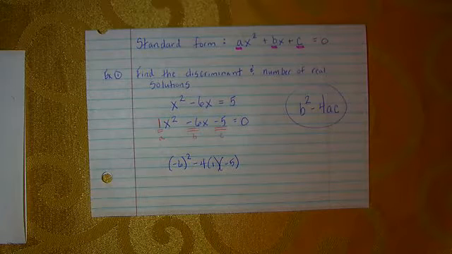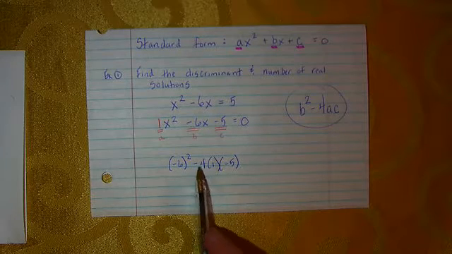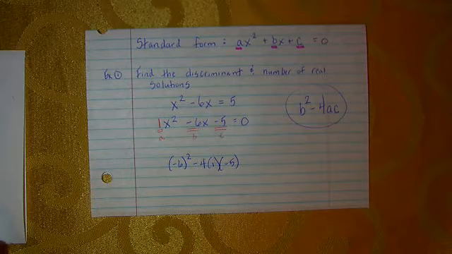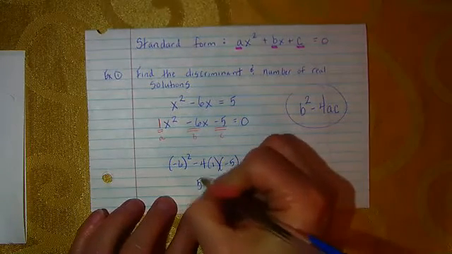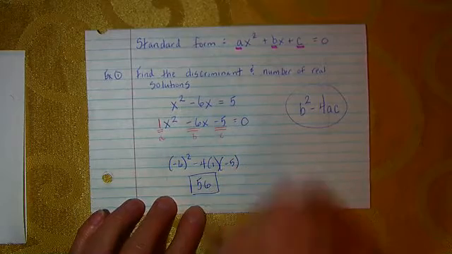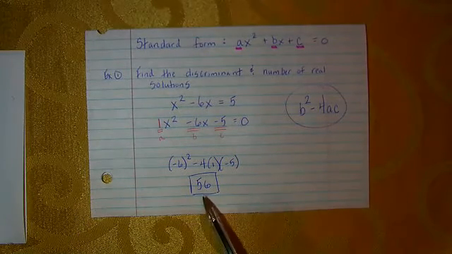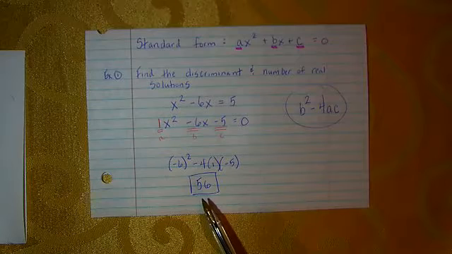So we're going to take our negative 6 squared. And then I usually just keep on going down the line here. Minus 4, and I'm going to go times 1 and times negative 5. All right, and when I do that, my answer is 56. So for this problem, we would say the discriminant is equal to 56.